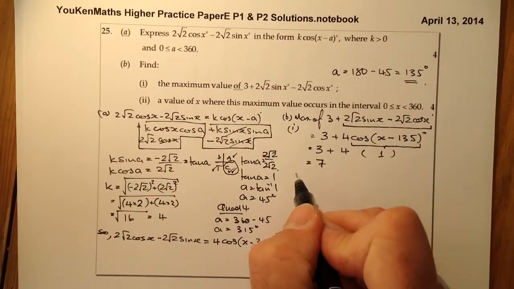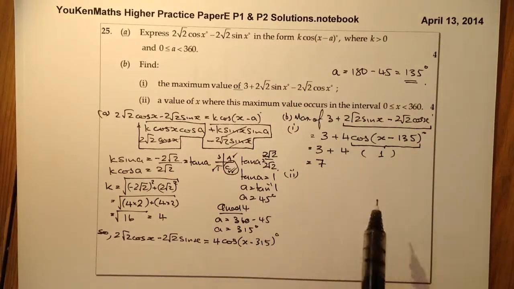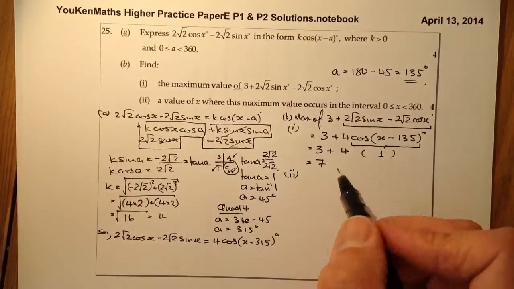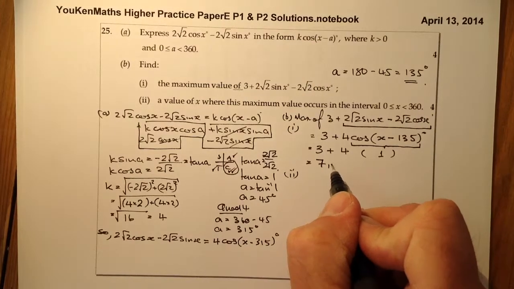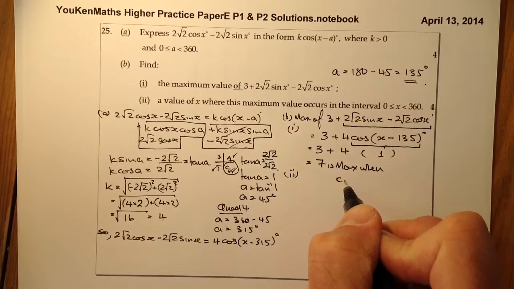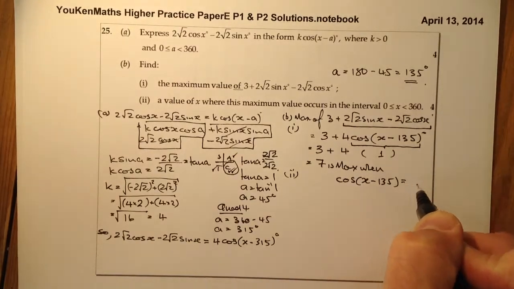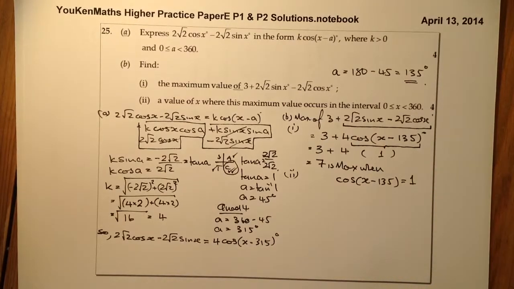Now part 2, okay, so we're trying to find the x value for this here. So what I can say is that 7 is the maximum, and that occurs when the cosine of x minus 135 is equal to 1. Okay, so from there I can work out the answer to this part.